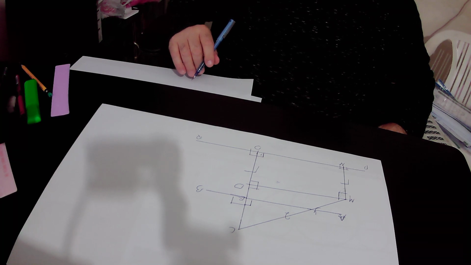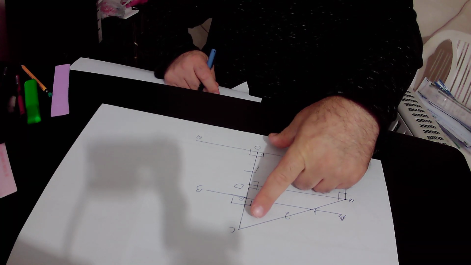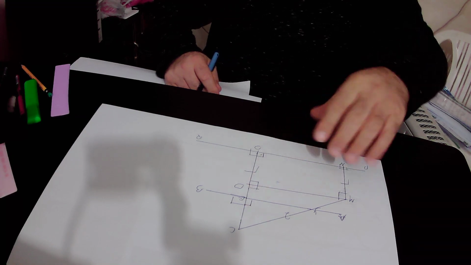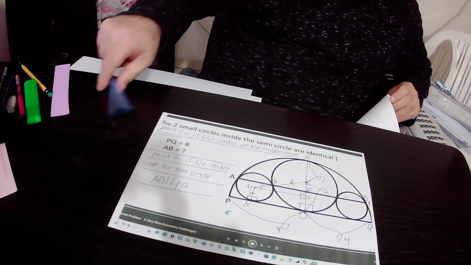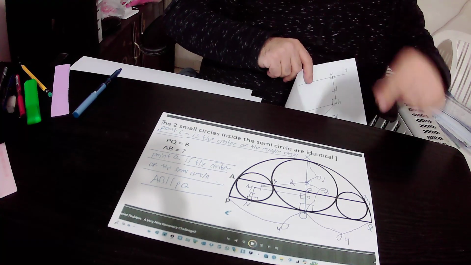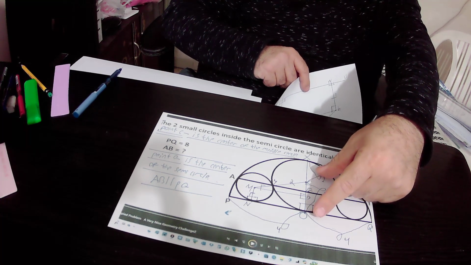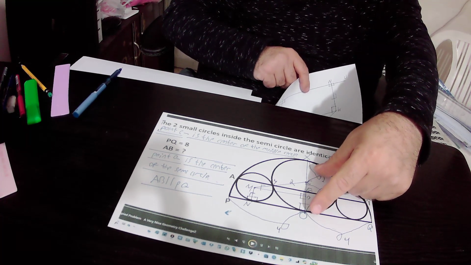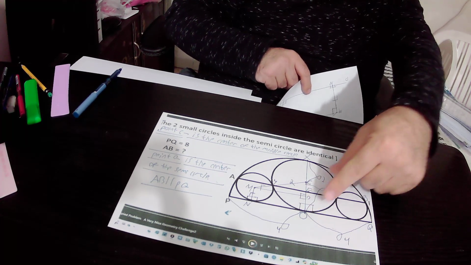And what is the length of CO? The length of CO, as you can see from the original drawing, CO is the radius of the middle circle, therefore it equals 2 units.